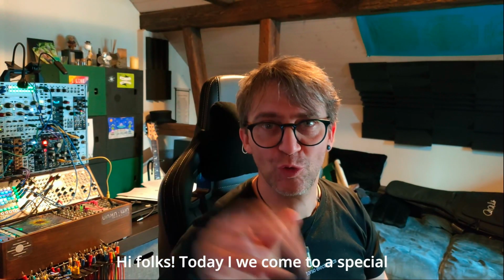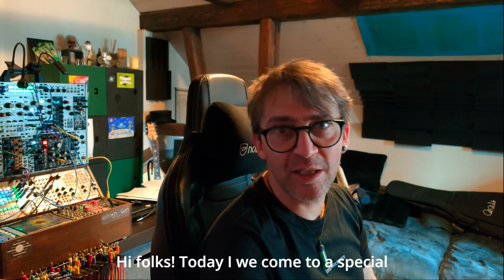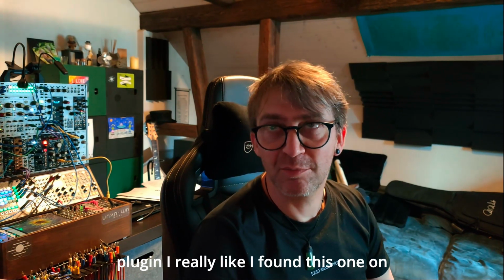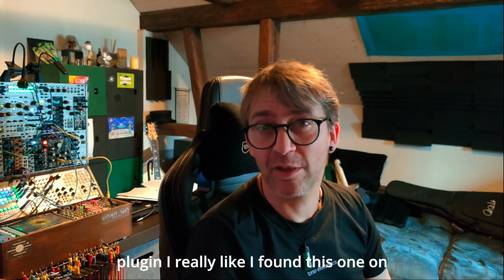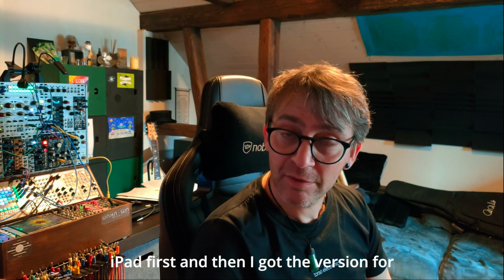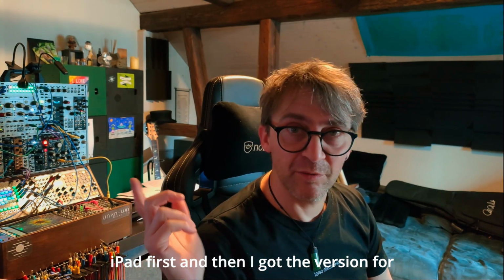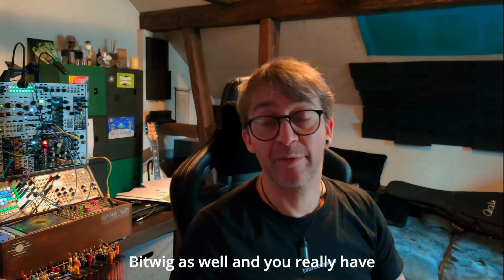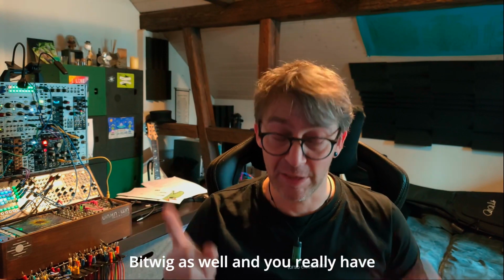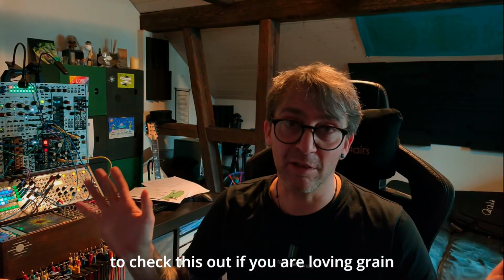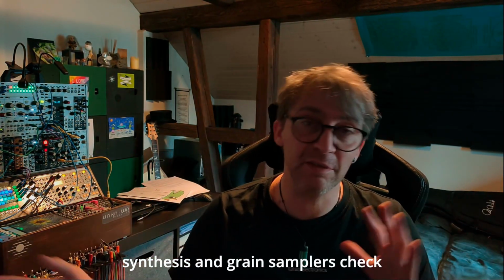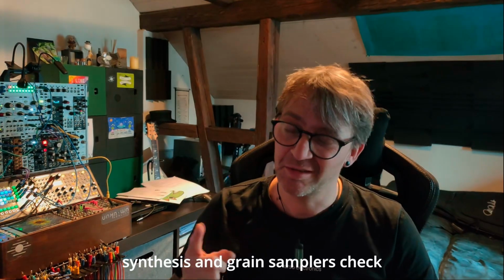Hi folks, today we come to a special plugin I really like. I found this one on iPad first, and then I got the version for Bitwig as well. And you really have to check this out. If you are loving grain synthesis and grain samplers, check this out.